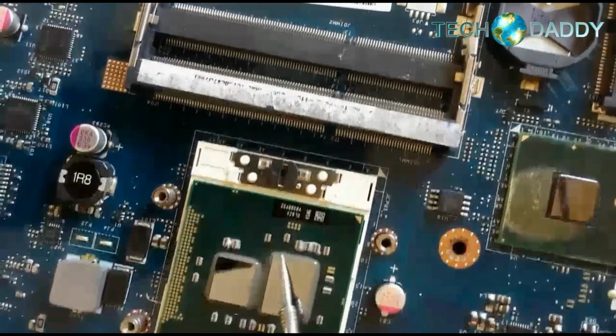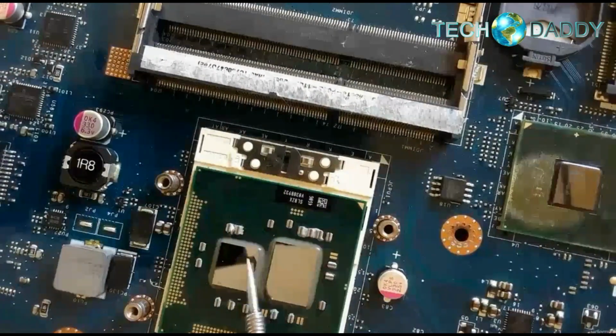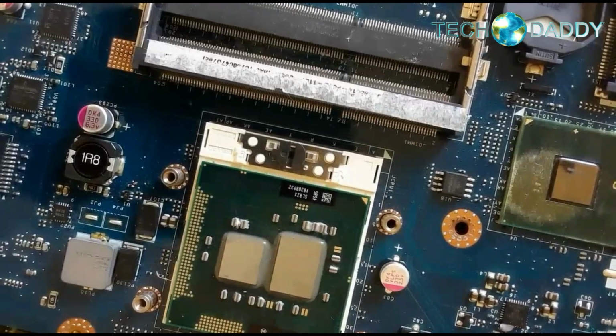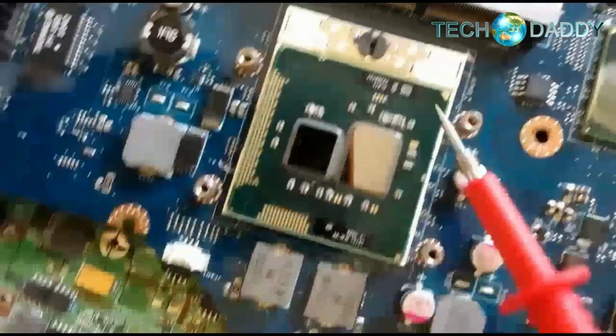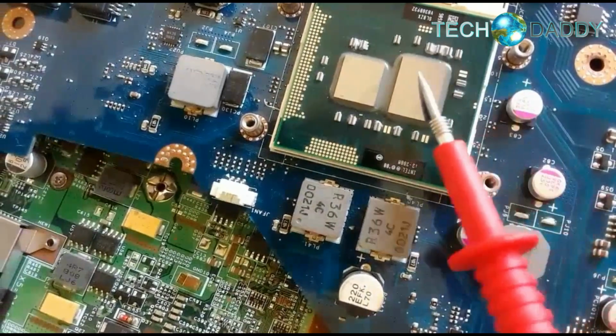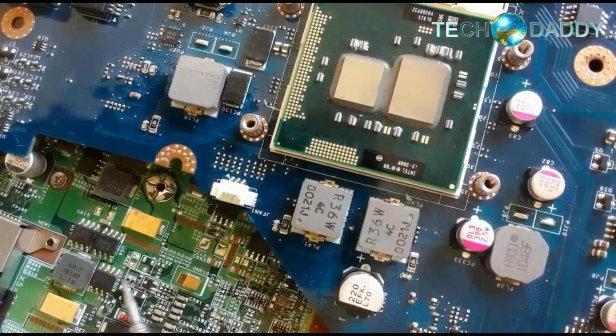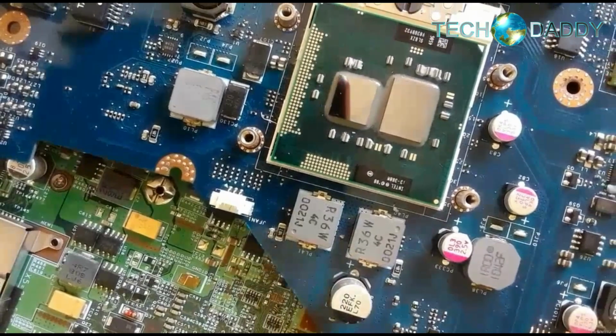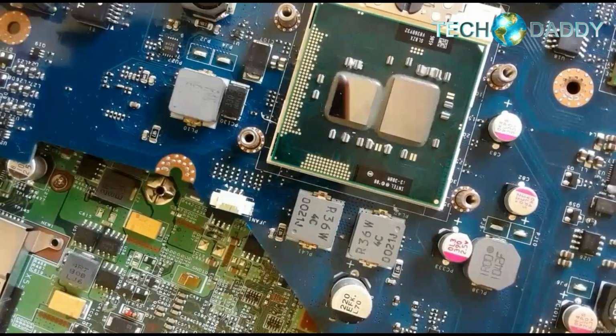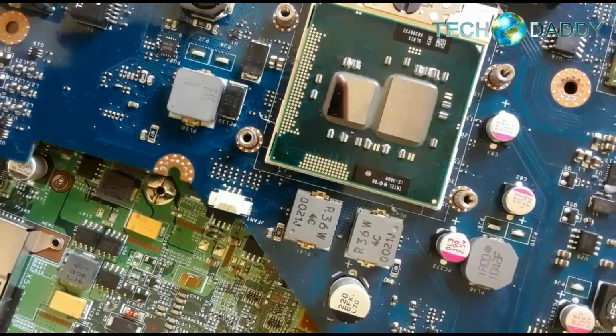You will usually find this in modern motherboards. Of course, this is an i7 motherboard, for an i7 laptop. In modern laptops, the graphic card or the GMCH is integrated with the processor in just one chip.